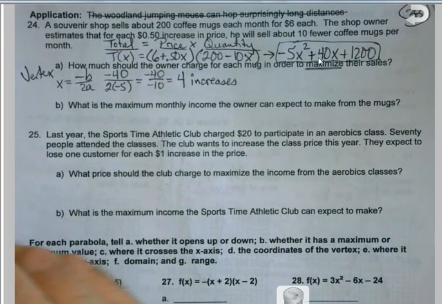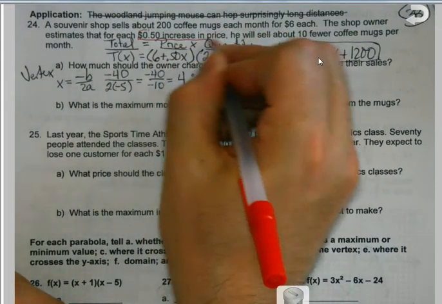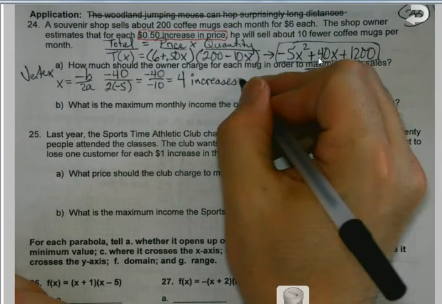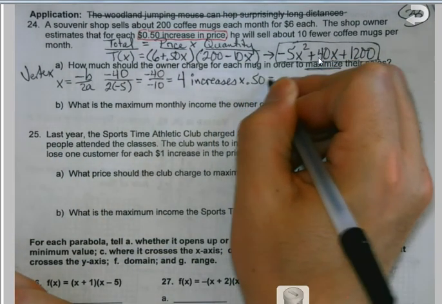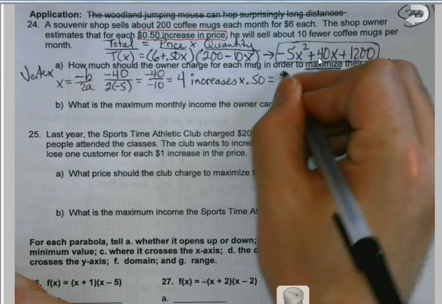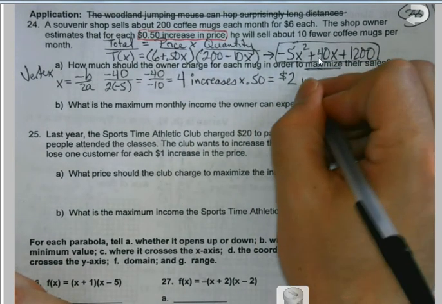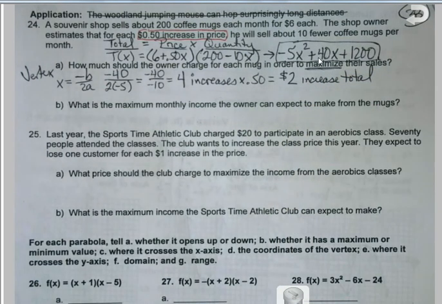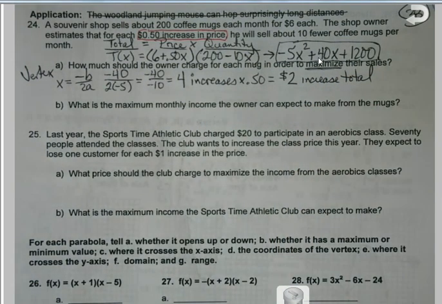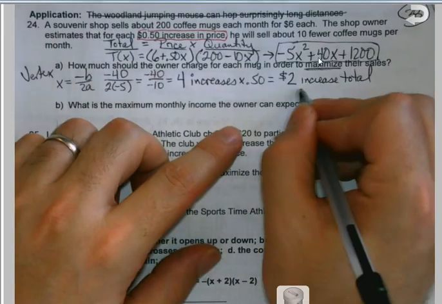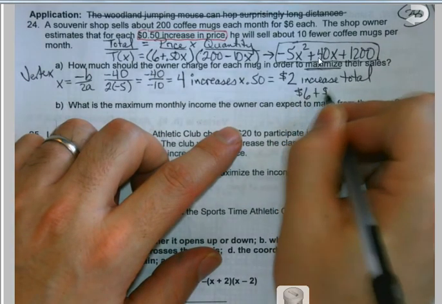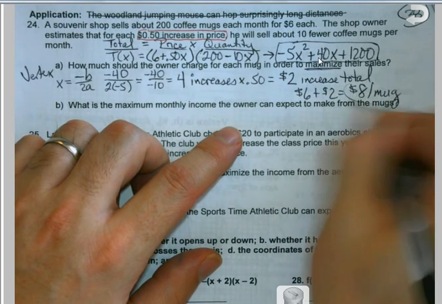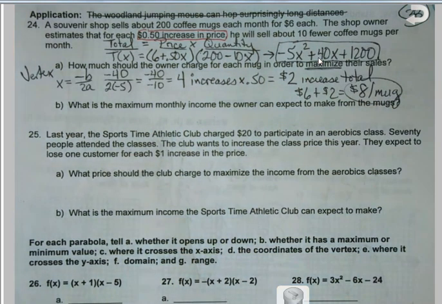So if I go back to the problem, I notice it's 50 cents per increase in price. So 50 cents per increase times 4 means I would make a $2 increase total in my price. So if I used to charge $6 and I'm going to add $2, I should be charging $8 per mug to make the maximum amount of money.